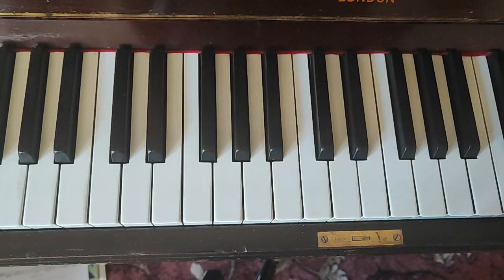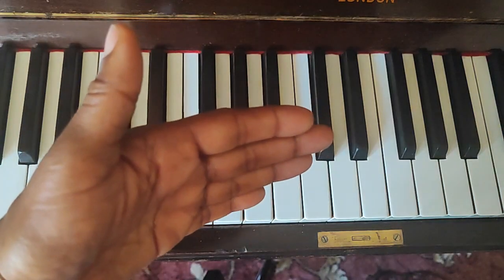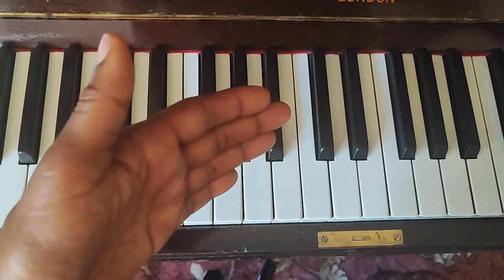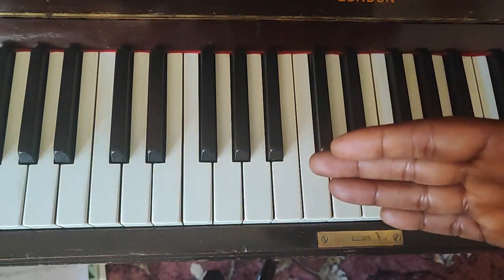All the patterns have to be the same for all melodic minor scales. It doesn't matter what key it's in. They all have to have that same pattern. They all have to have the raised 6th and the raised 7th going up. And on the way down, you cancel the 6th and the 7th and you go down in its natural state.